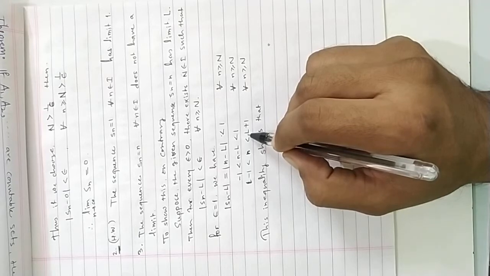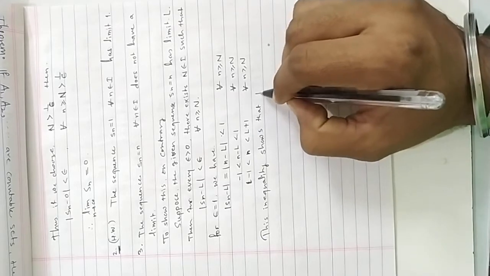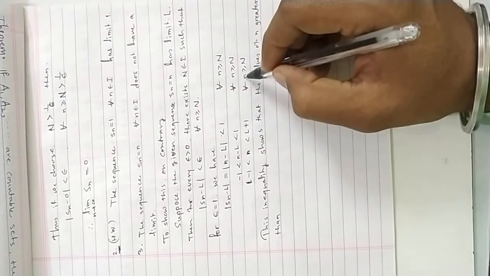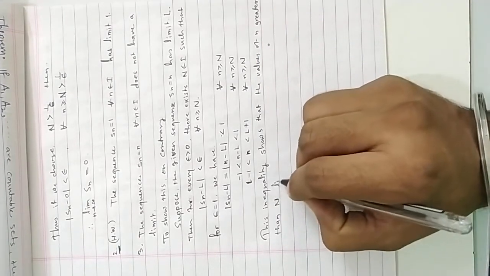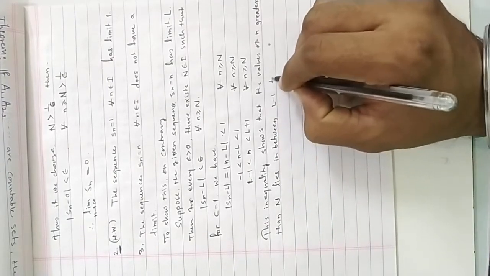Does it hold? It shows that the values of n greater than capital N lie in between L minus 1 to L plus 1.